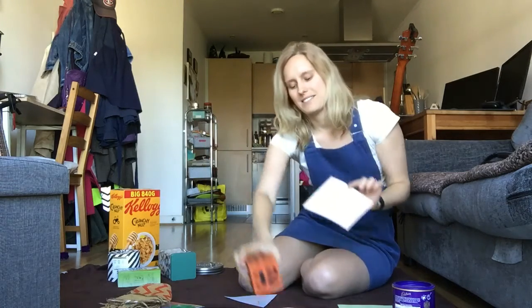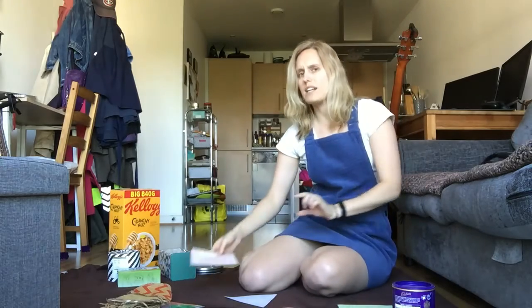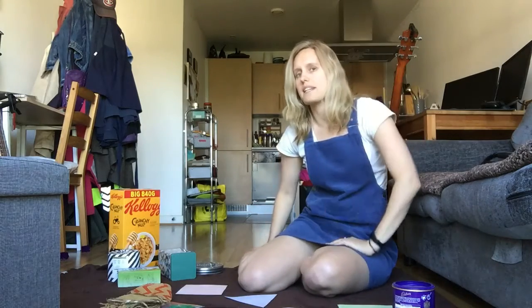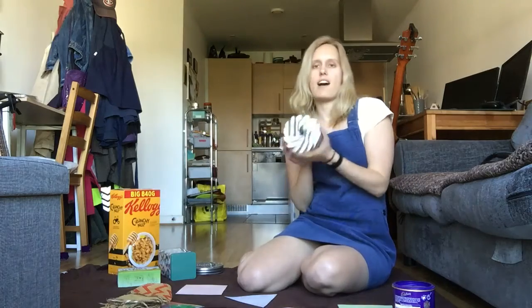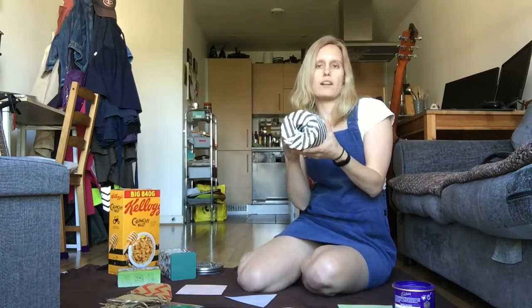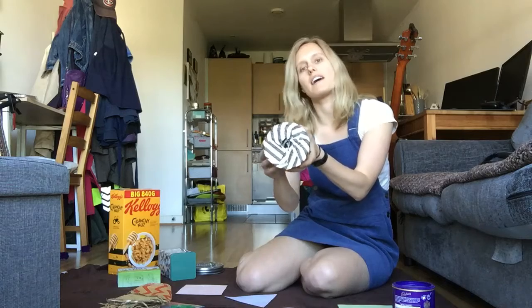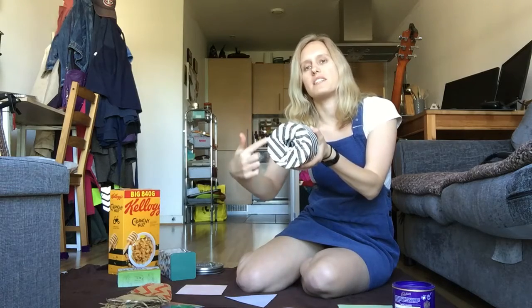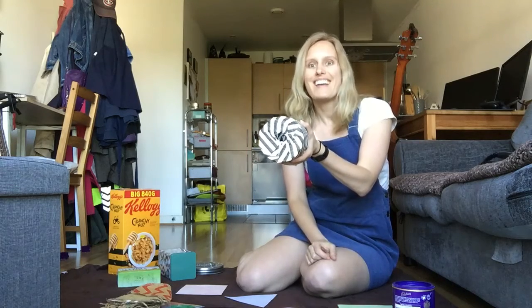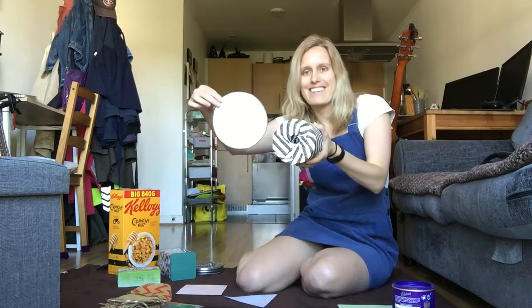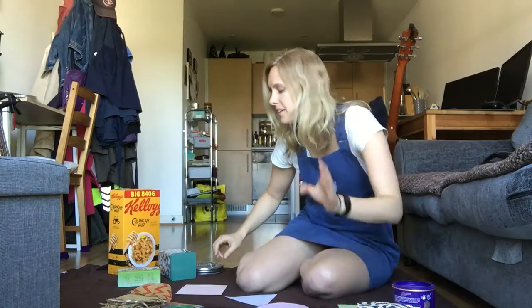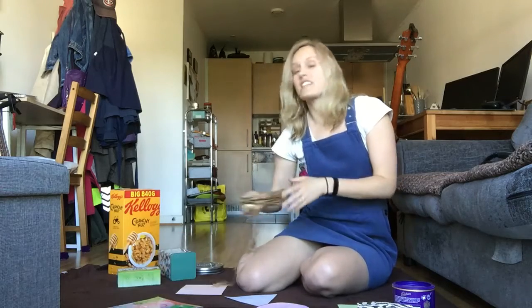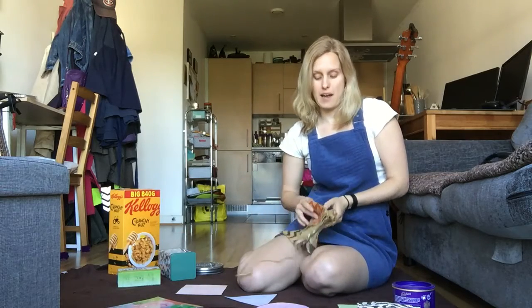Well done. You guys are really using your thinking caps today. Let's try this. I've got my toilet roll, and if I turn it on its side, what shape do you see? It is a round circle. Fantastic, everyone.